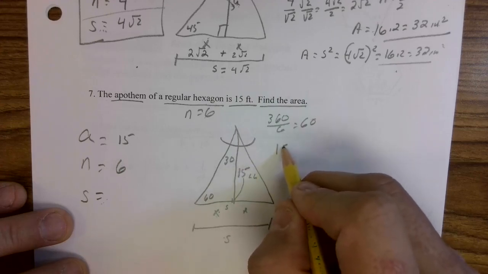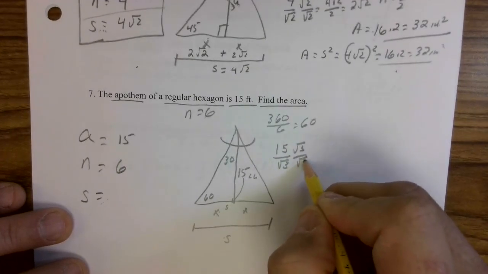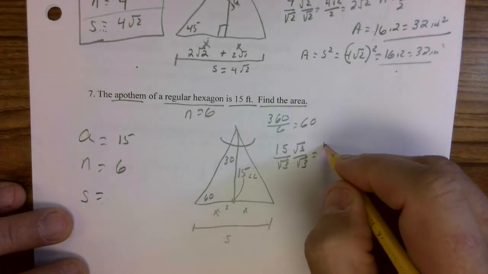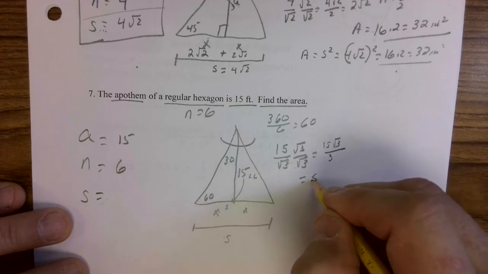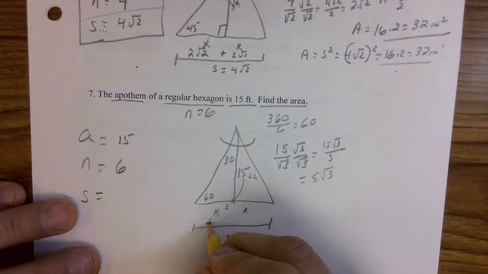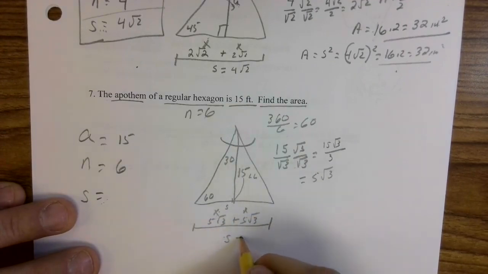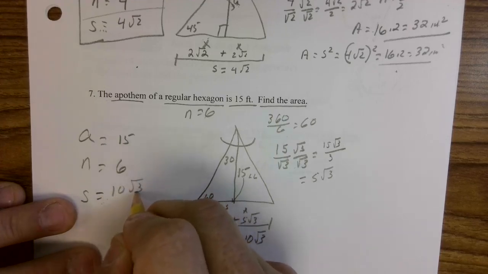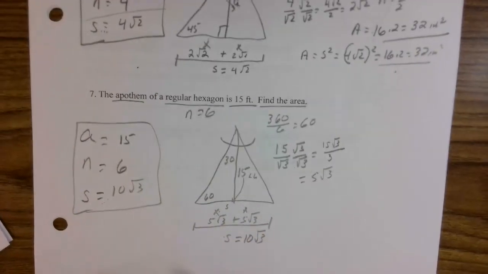So we take 15, we divide it by square root of 3, which would give us 15 square root of 3 over 3, which would be 5 square root of 3. This would be 5 square root of 3. So we add them to get our side length, which is 10 square root of 3. You could have also done that, again, with tangent if you wanted to.